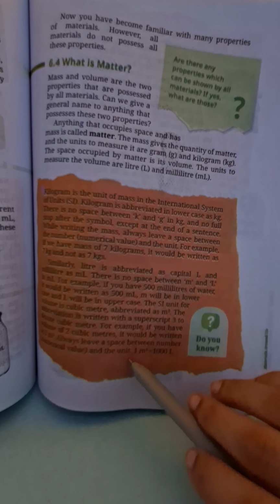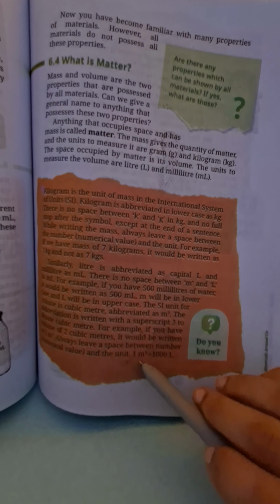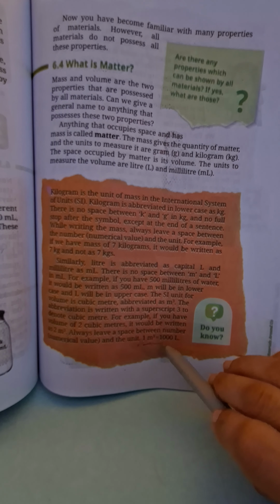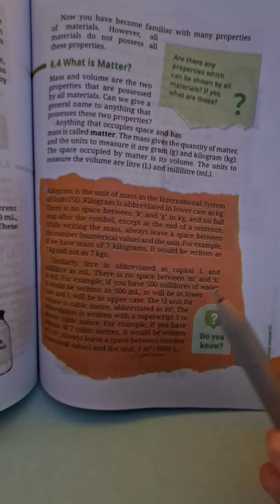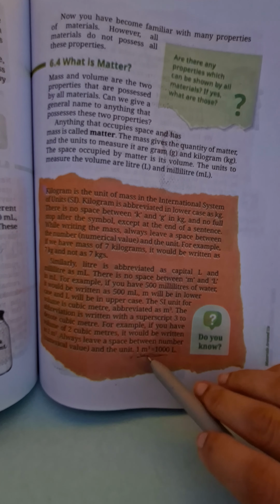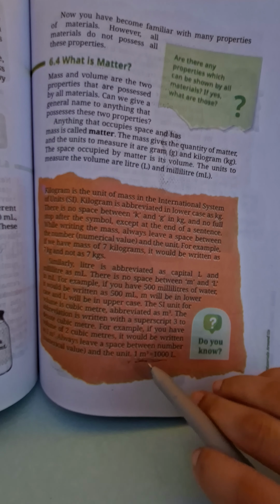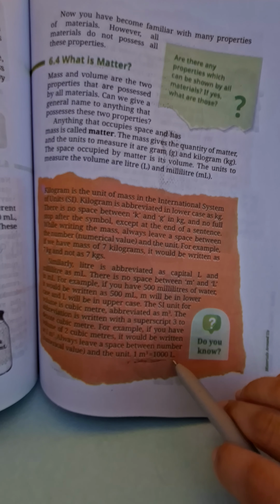Now this is the unit given, the SI unit of this. 1 meter cube is equal to 1000 liter. You have to remember this. Volume का जो unit होता है, SI unit is always cubic meter. And how much is a cubic meter? 1 cubic meter is equal to 1000 liters.